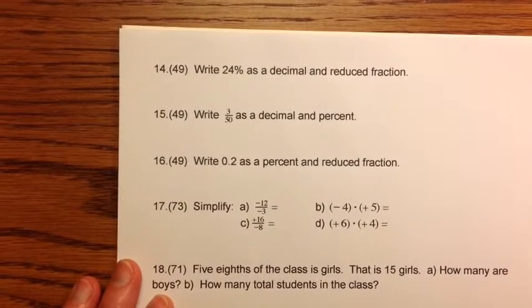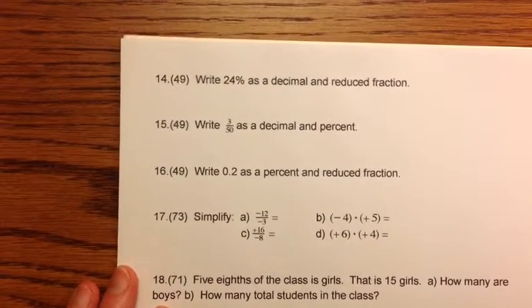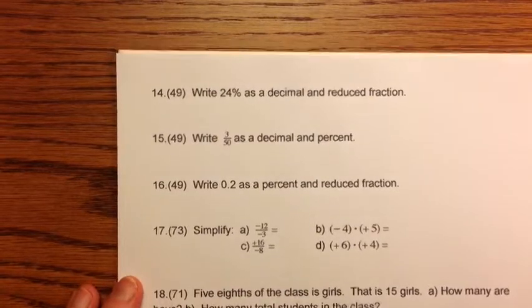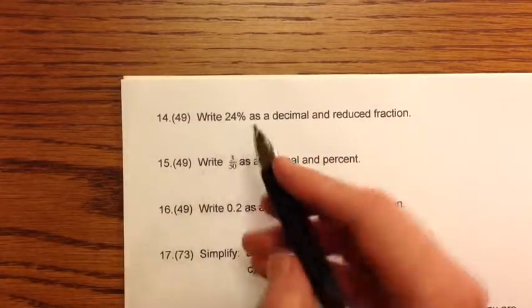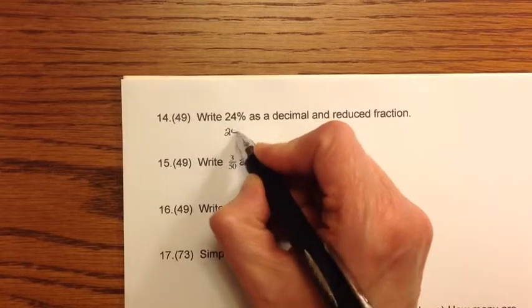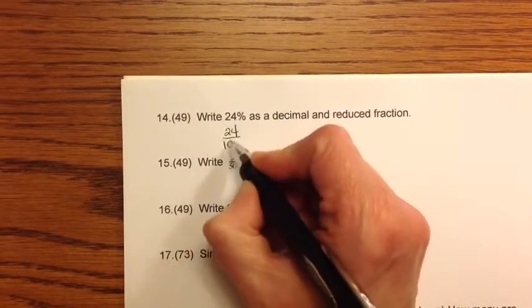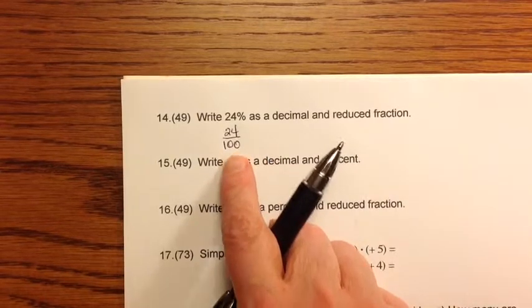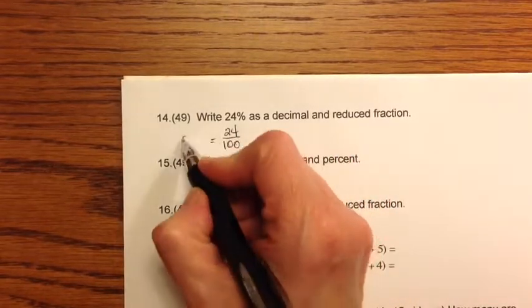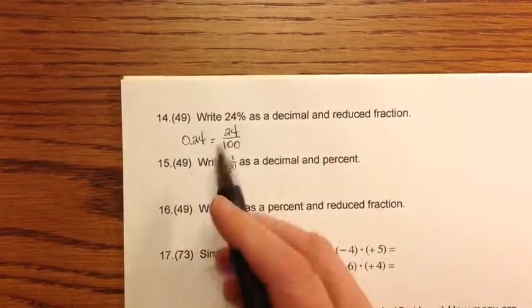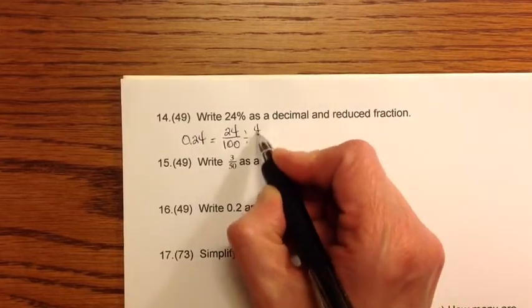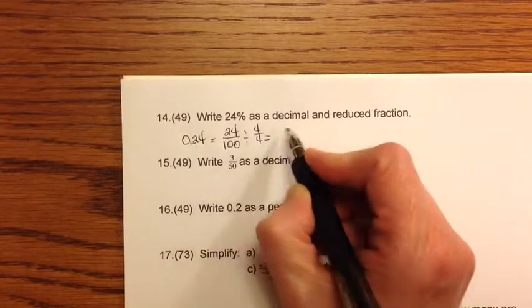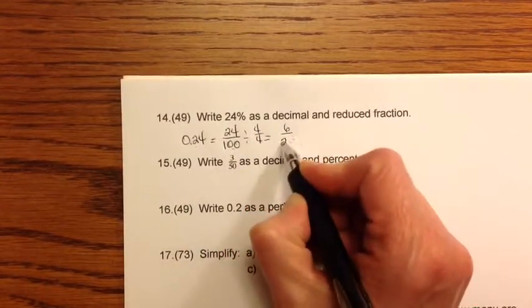Study Guide 16, page 2. Write 24% as a decimal and reduced fraction. So 24% is going to be 24 over 100. And we'll go ahead and do the fraction first, which actually makes it easy to write it as a decimal because that's 0.24. So I'm kind of going backwards there. There's my decimal. And then we need to reduce this. Let's divide by 4 over 4, and we'll get 6 over 25.